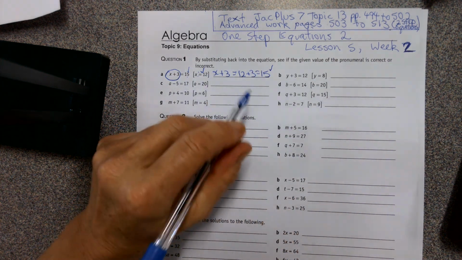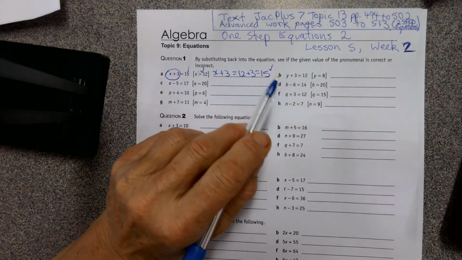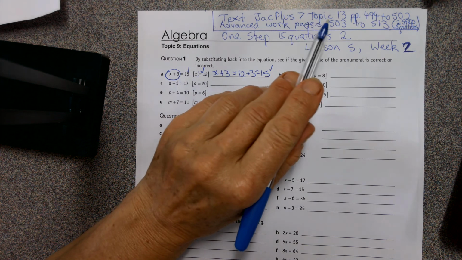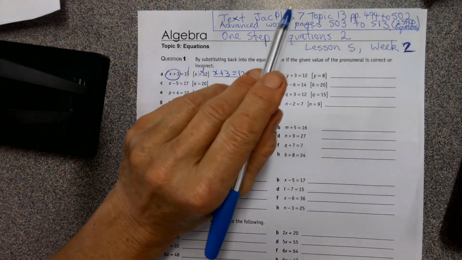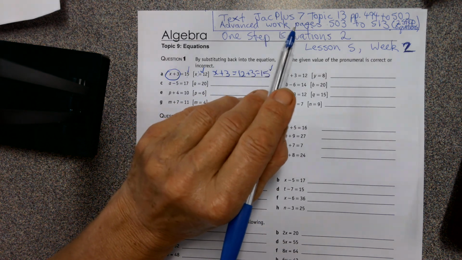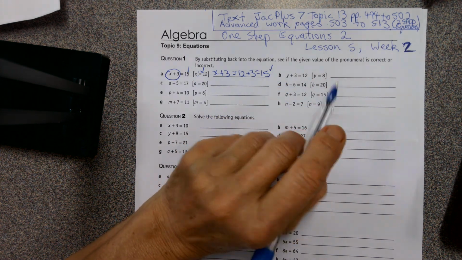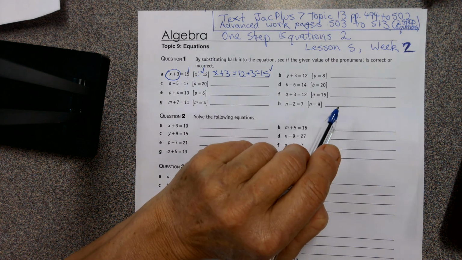This is your second worksheet, one-step equations 2. It's still lesson 5, week 2. And just remember the text, Jacaranda Plus 7, topic 13, pages 494 to 502 if you're having any problems. And advanced work you can find on pages 503 to 513. It goes into two-step equations, so it could be a challenge for some of you.